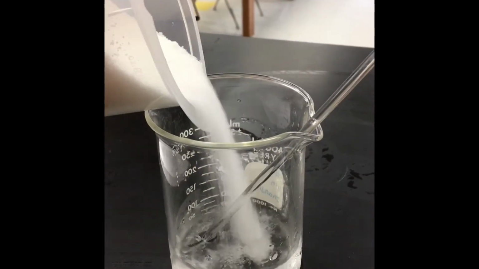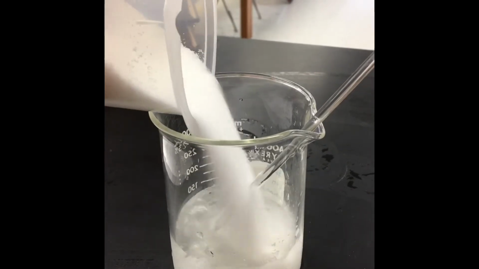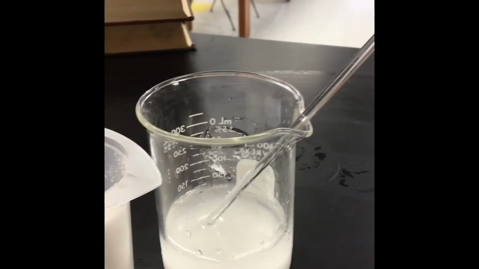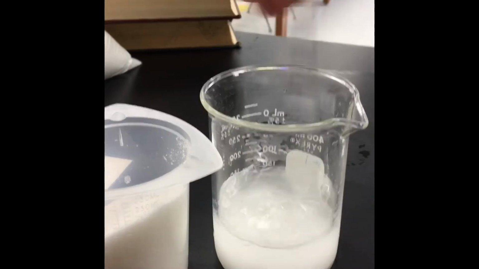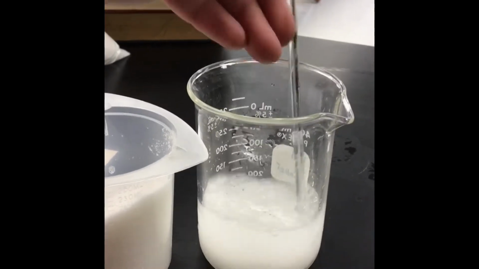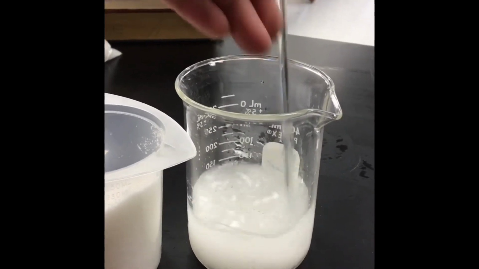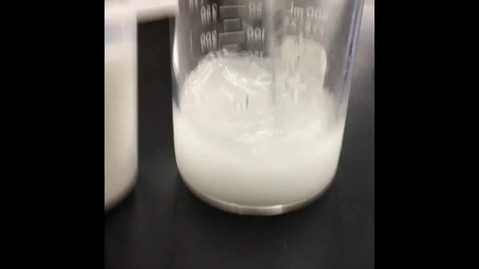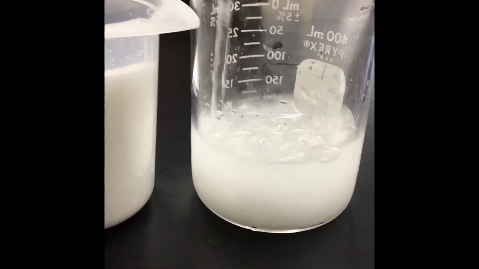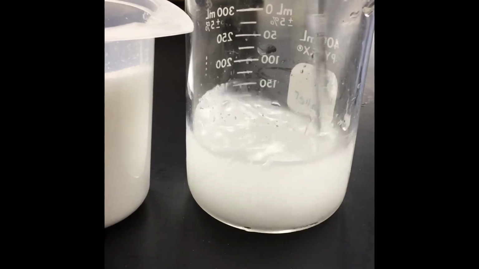Alrighty, so here goes my first sample. Wow, that's a lot of sugar. Let me stir that a little bit. And we're gonna find out if this saturation curve works. That looks like it's dissolving pretty well. You'll know it dissolves because it'll turn clear.